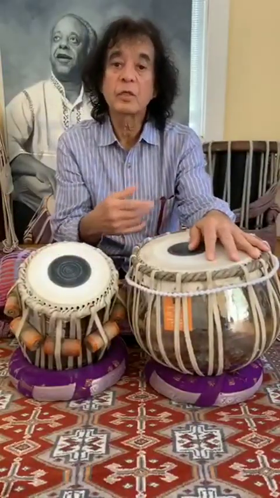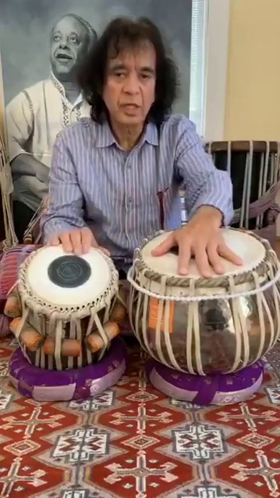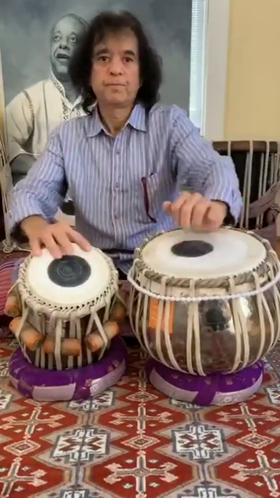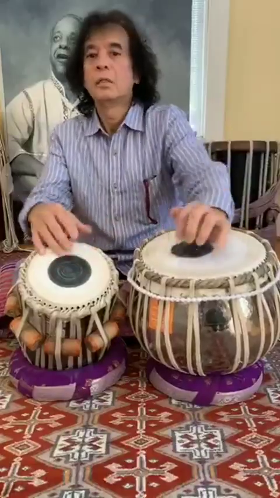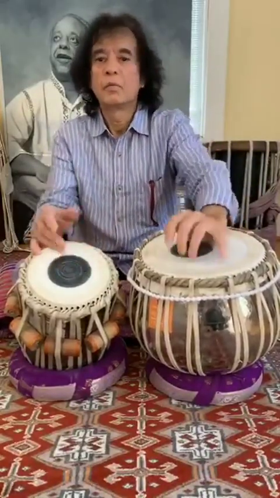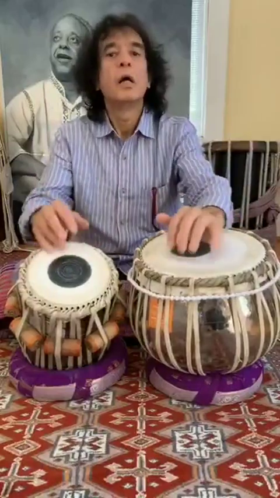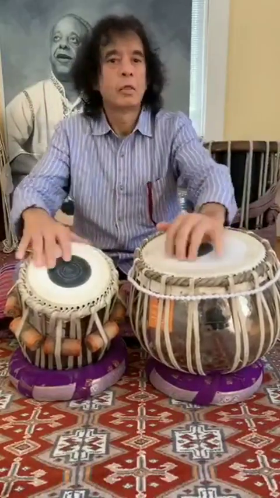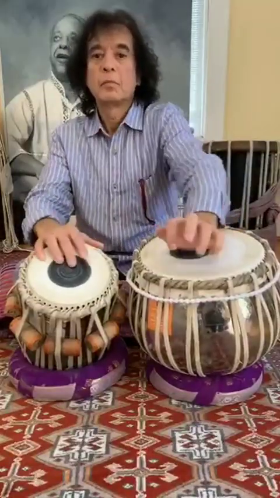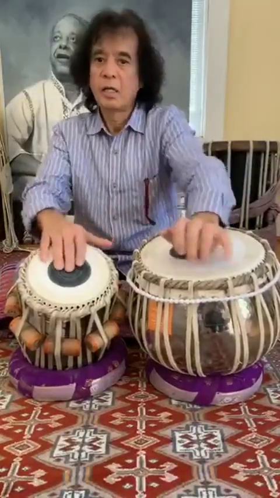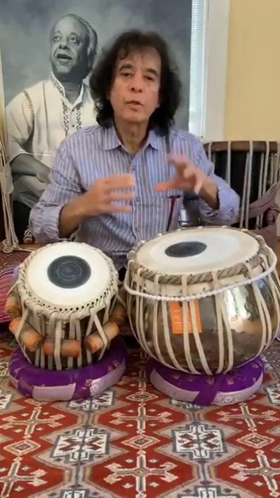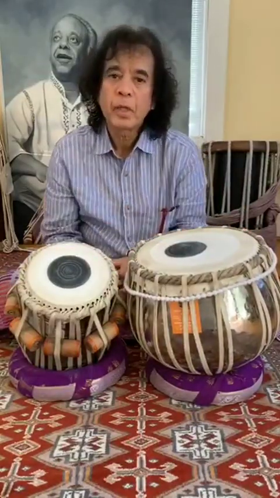One way of playing it. The other way of playing it, sorry, turning sideways. And the way I work with the Bayan is the first way.